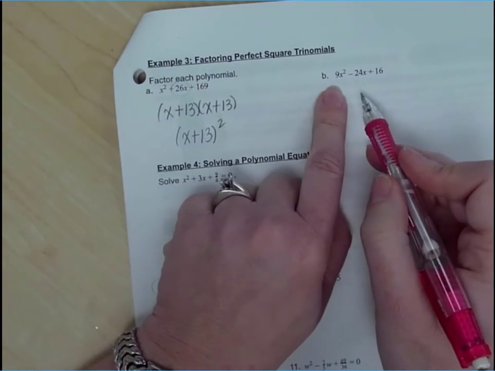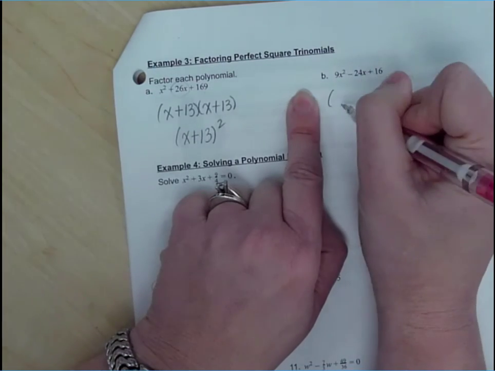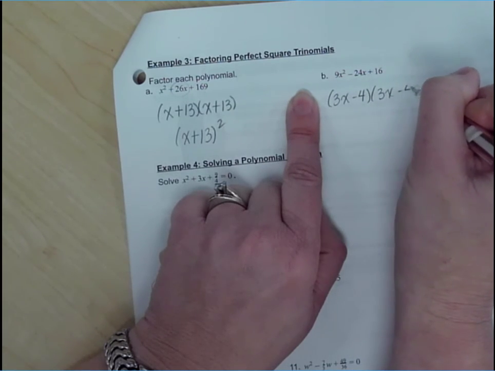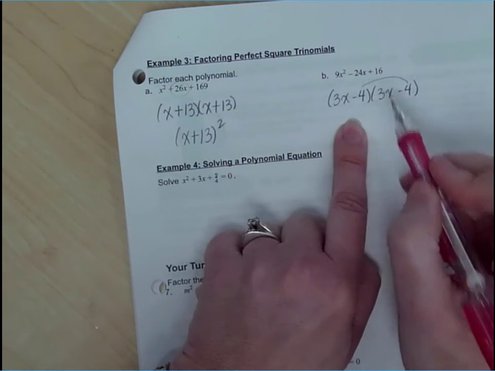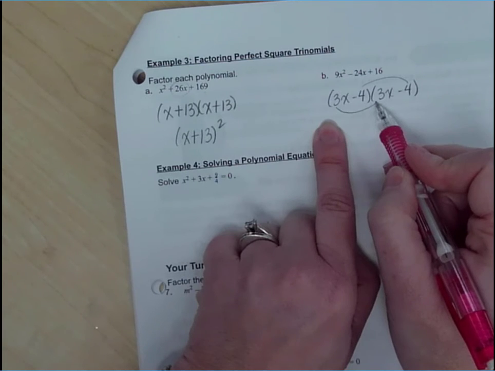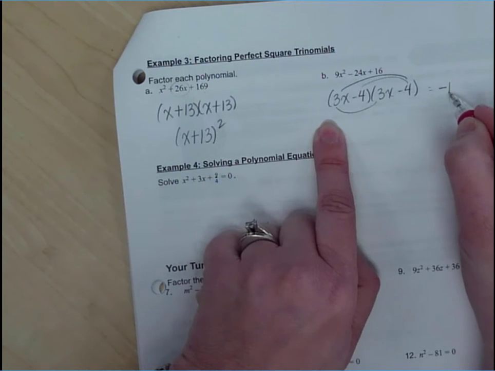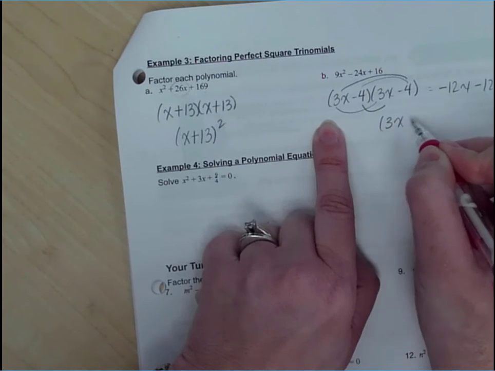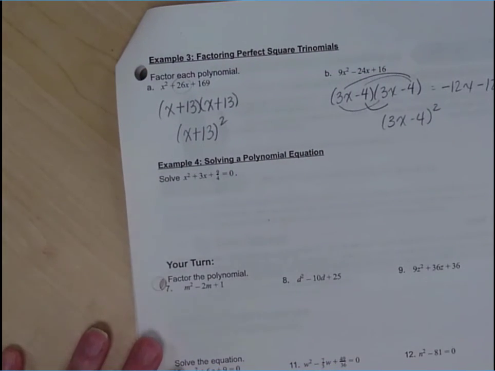All right, now this one's a little bit different because we have that 9 here. So if I were to factor this, 3x minus 4, 3x minus 4. Let's double check. There gives me my positive 16. There gives me my 9x squared. And then when I do the middle terms here, that gives me negative 12x minus 12x, which gives me negative 24x. So my final answer here is 3x minus 4 squared.